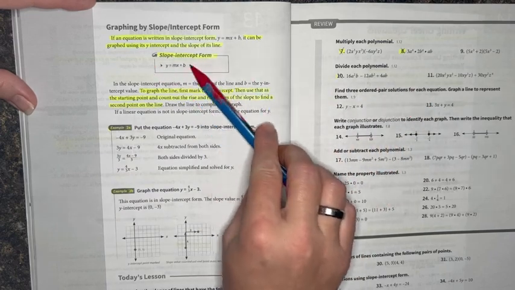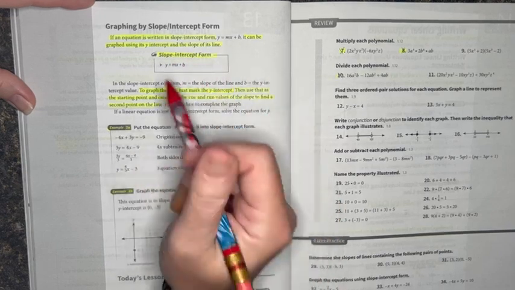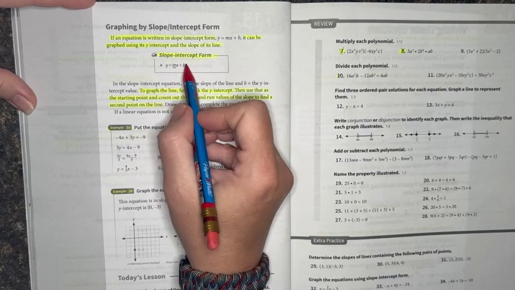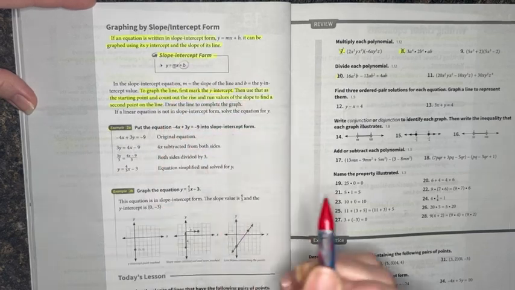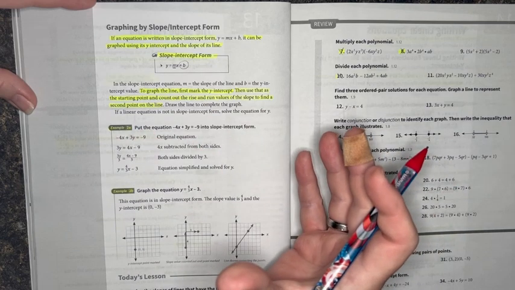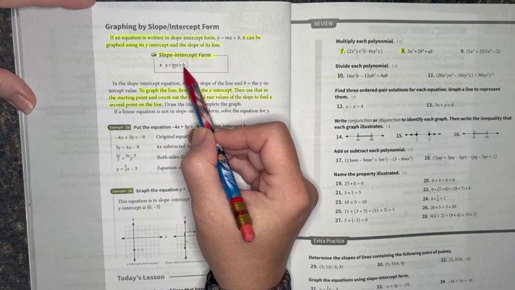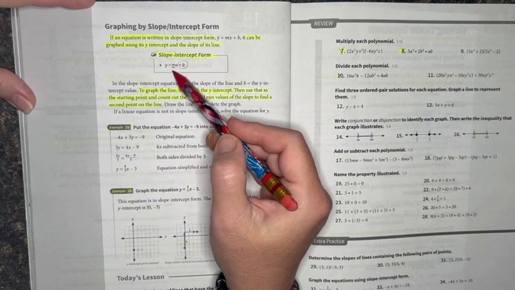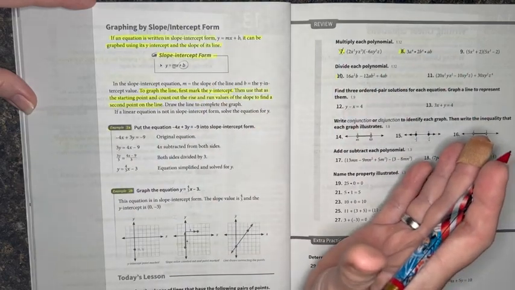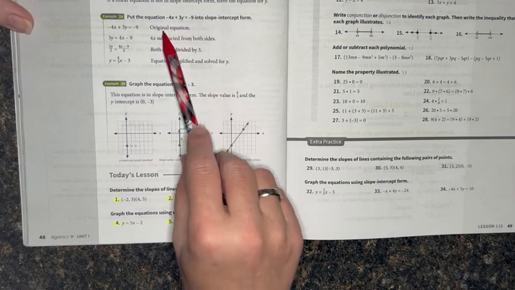When we have an equation written in slope-intercept form, as the name tells us, we are given the slope, which is the m value, and the y-intercept, which is the b value. Then we can use those 2 points to graph our line. We graph our y-intercept first, and then we use our slope to go from there to find our second point.